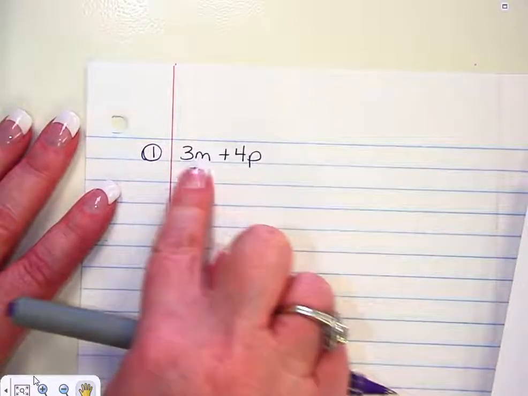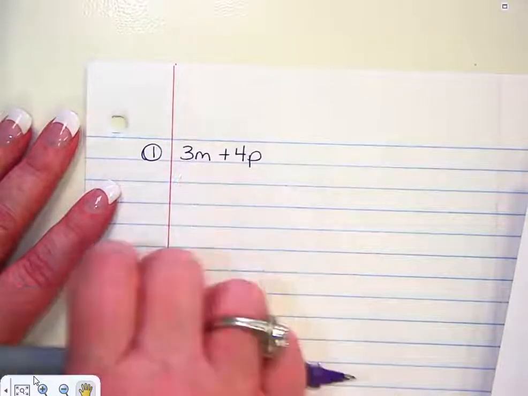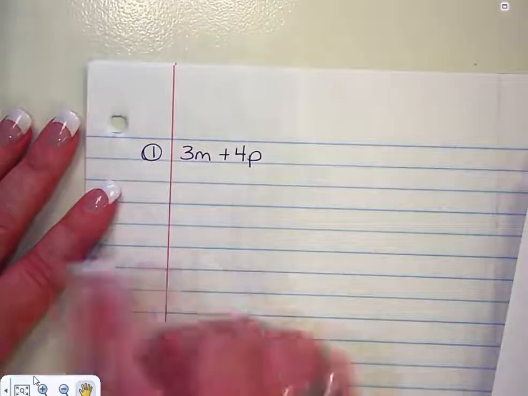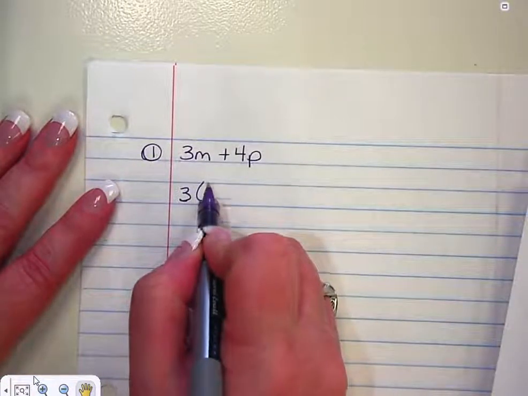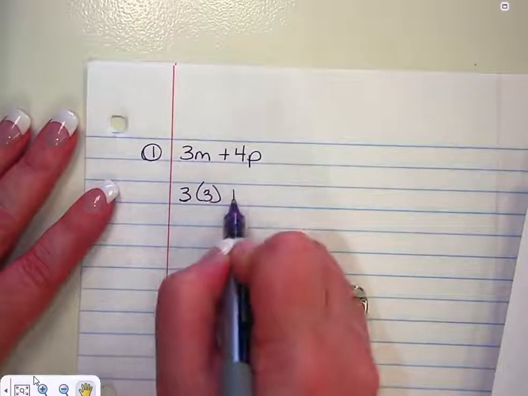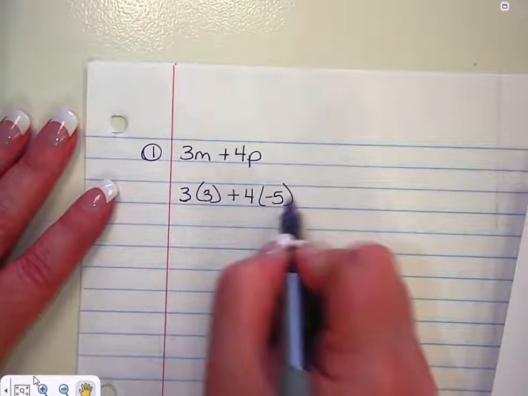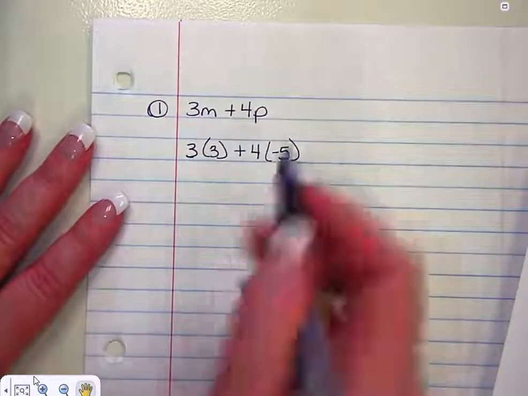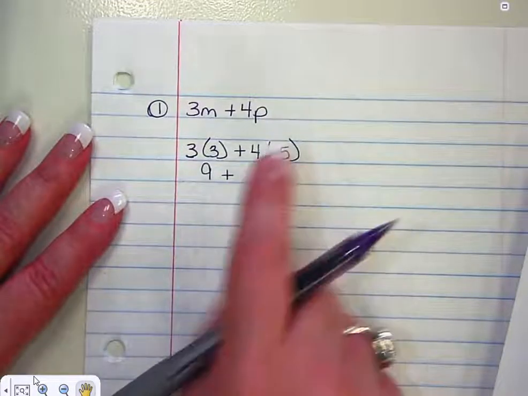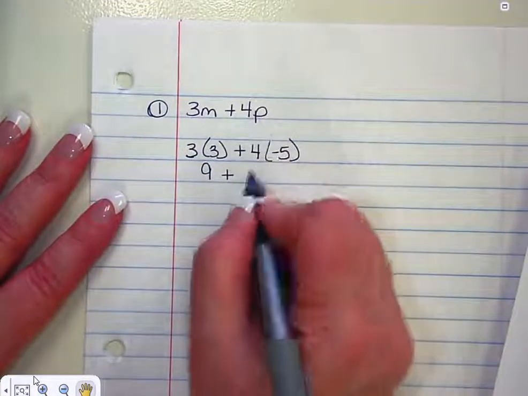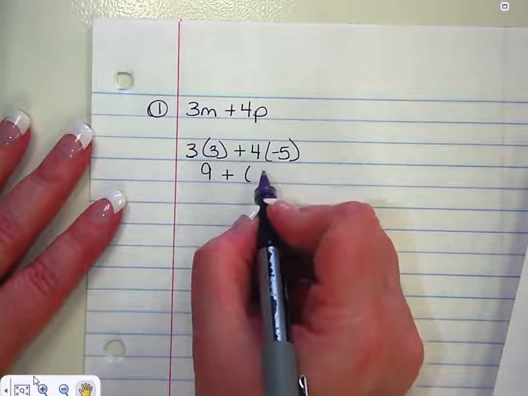What relationship is happening between the coefficient and the variable? It's multiplication. So let's rewrite it. 3 and m is a 3, so 3 times 3, plus 4 times p, and p is -5. 3 times 3 is 9, plus 4 times -5 is -20.